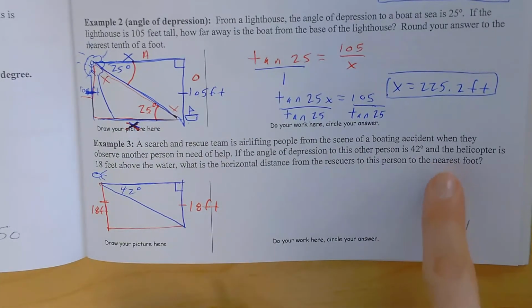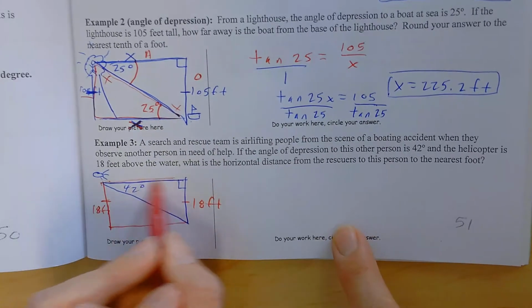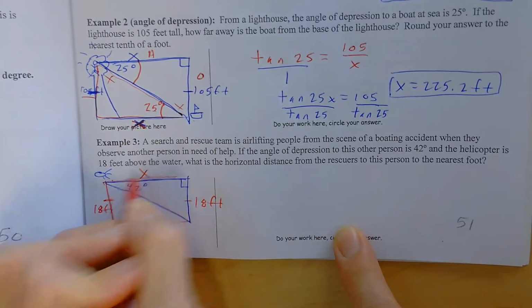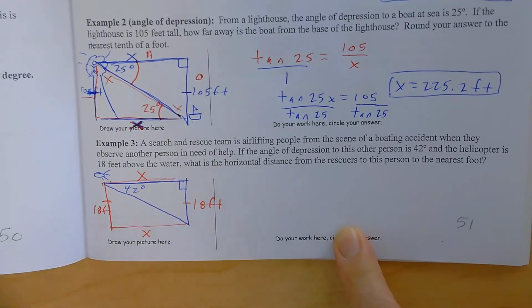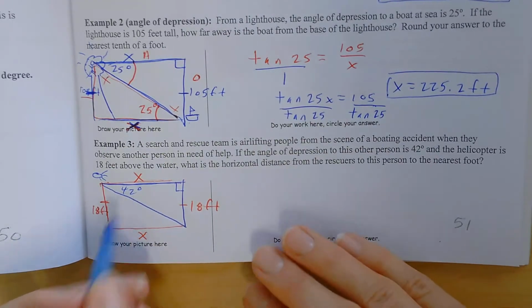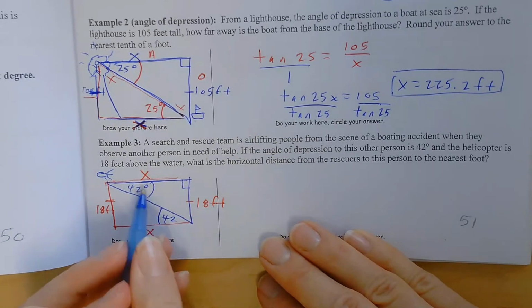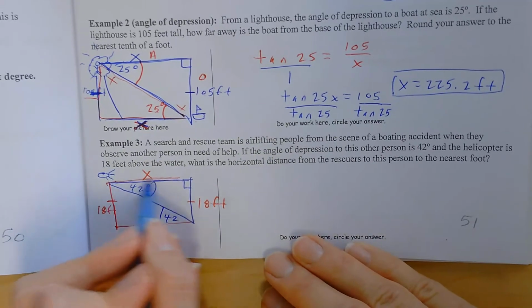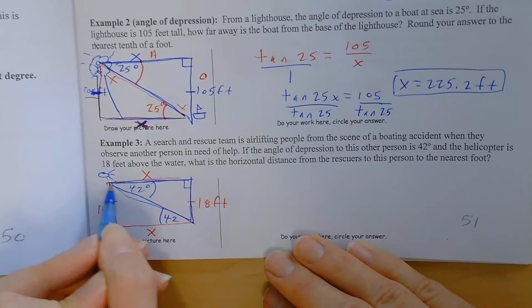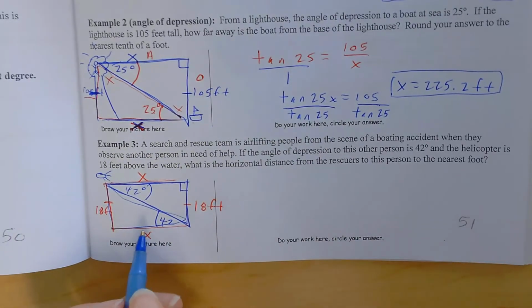All right. It also says it wants the horizontal distance from the rescuers to the person. So this is your horizontal distance, that's the horizon. So this is x. It's also down here. So the point is, if you want to use this top triangle and use depression, you can. Or since depression and elevation are alternate interior angles, you can change it to down here. So you're welcome to either use this triangle or you can use this triangle. It doesn't matter. It's going to be the same trig ratio.